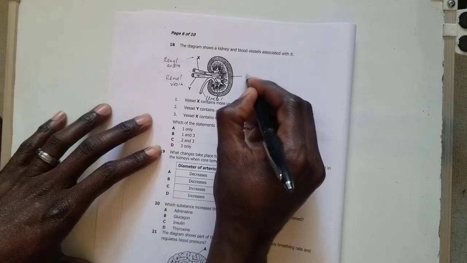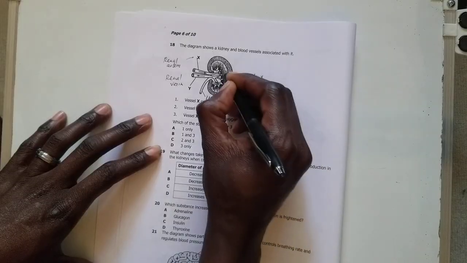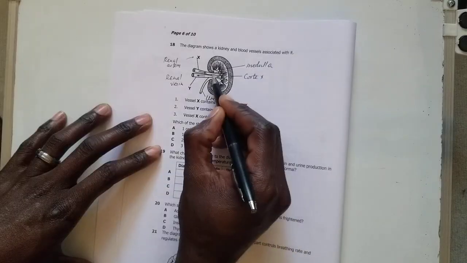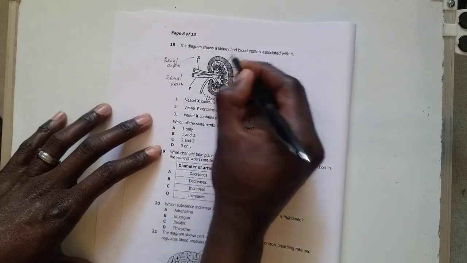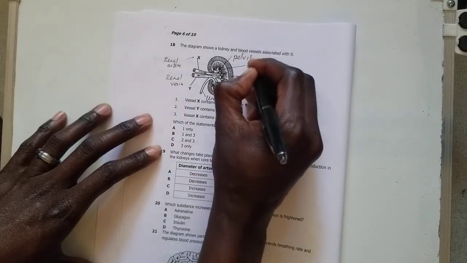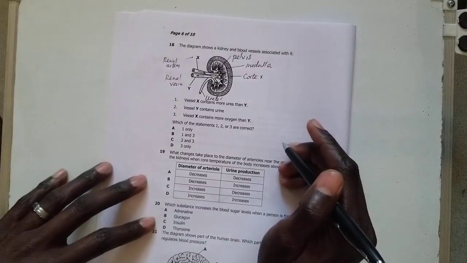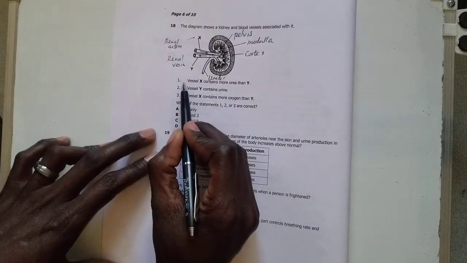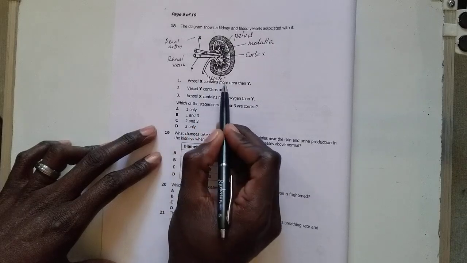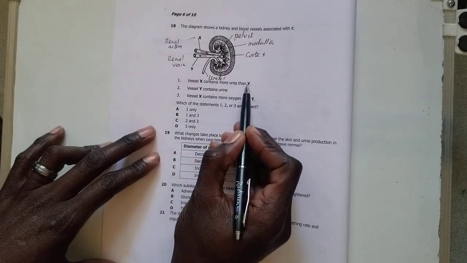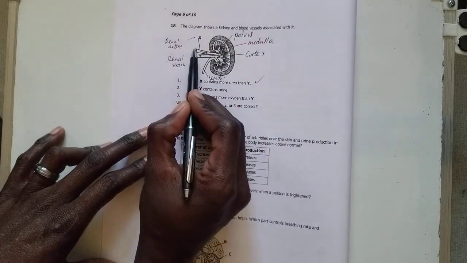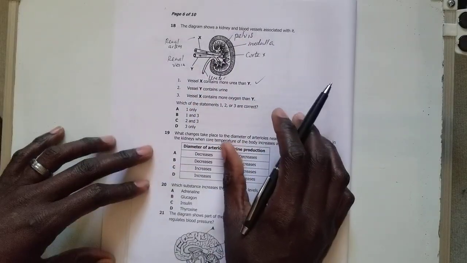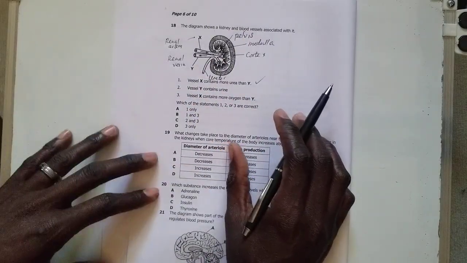Yeah, remember that is the cortex. The next part that follows is the medulla, and that other part somewhere here is called the pelvis. So this is an internal structure of what we are calling the kidney. So it says vessel X contains more urea than Y. It is very much true. There is more urea coming because the function of the kidney is to remove urea, excess salt, and water.